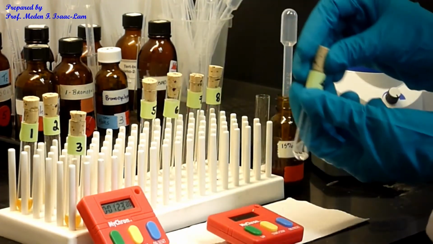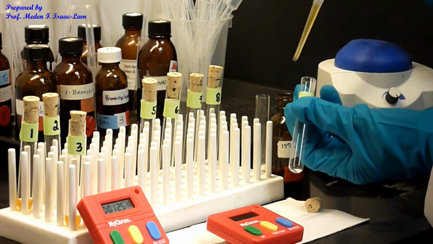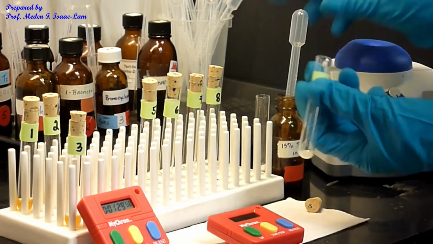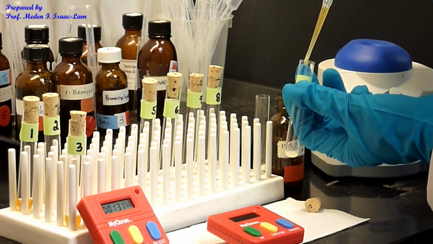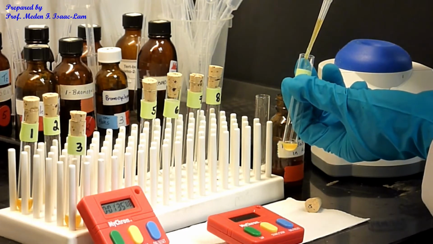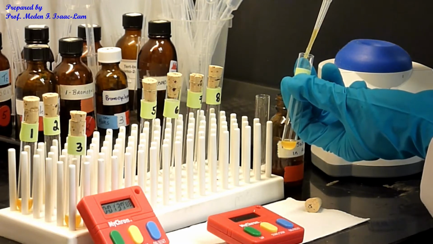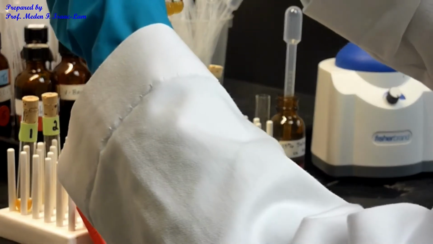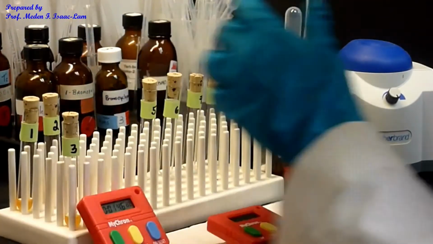So again, 1 drop first, and then I set the timer. Right. Okay, I think just 1 more drop.